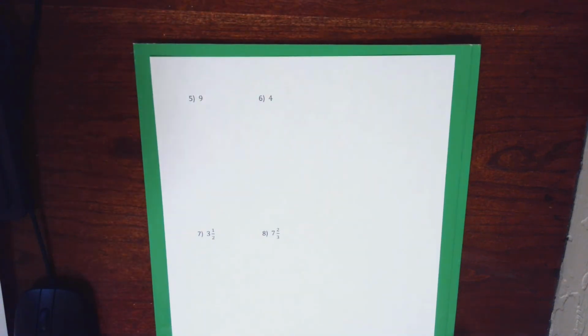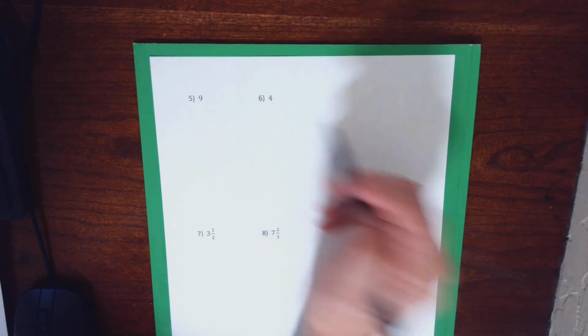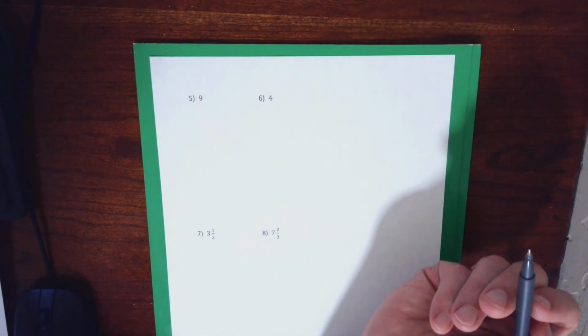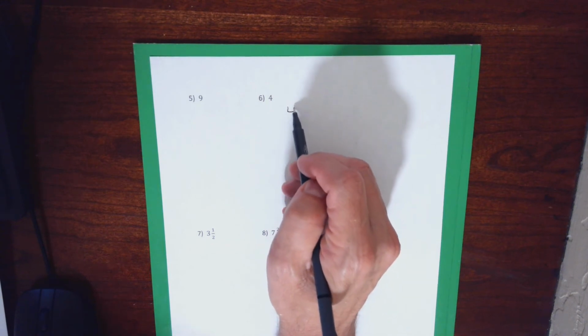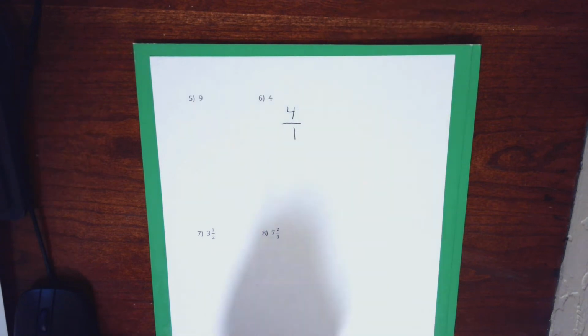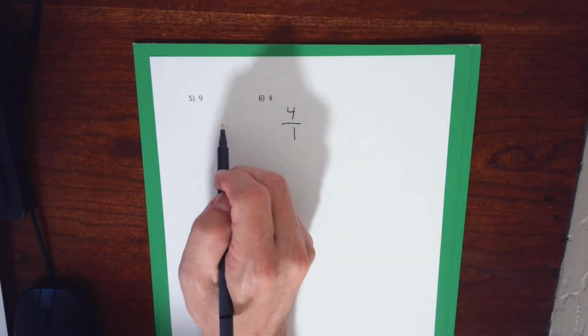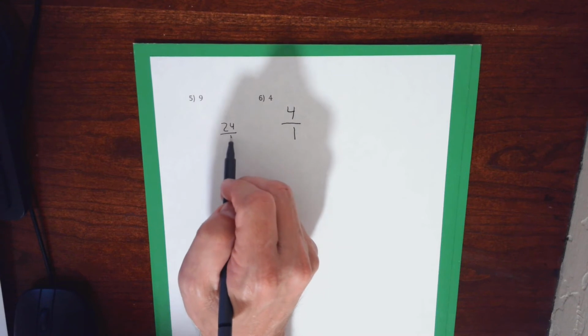Few more. 6 is a little bit tricky because 6 gives me something that's not a fraction and it wants me to write an equivalent fraction with a 24 in the denominator. In order to deal with 6, I need to take the 4 and write it in its fraction form. Any integer can be written as a fraction if you just write it over 1. And now my desired denominator is 24. My given denominator is 1.